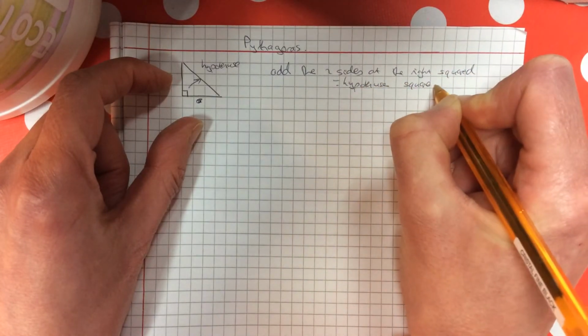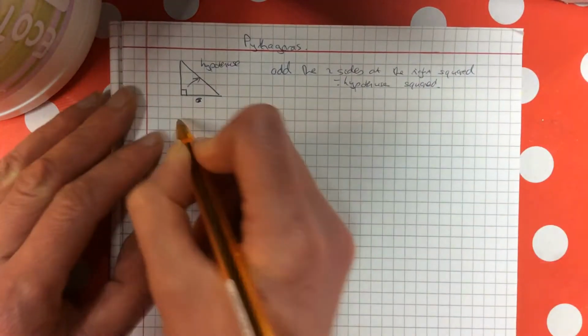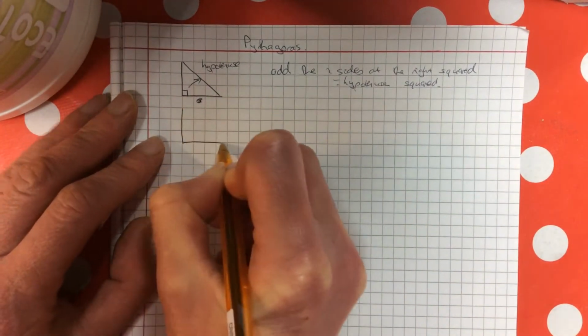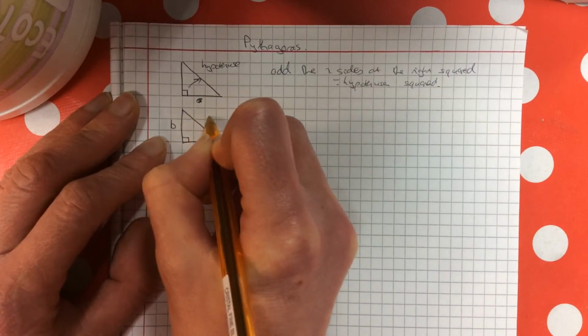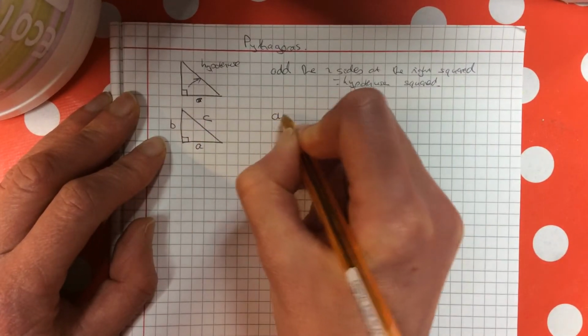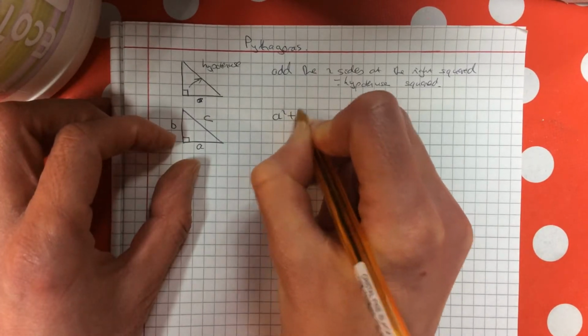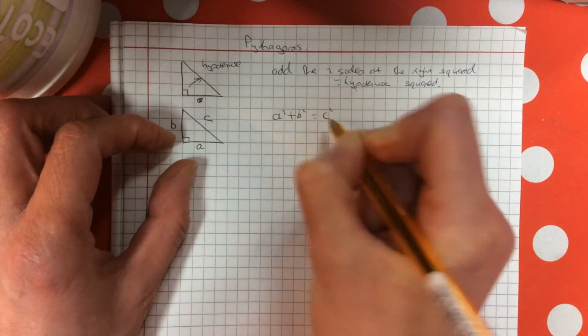Now, they don't normally write it out using all those words. So what they tend to do in Pythagoras, whenever they're describing it, they call the sides at the right angle A, B, and they call the hypotenuse C. So A squared plus B squared equals C squared.